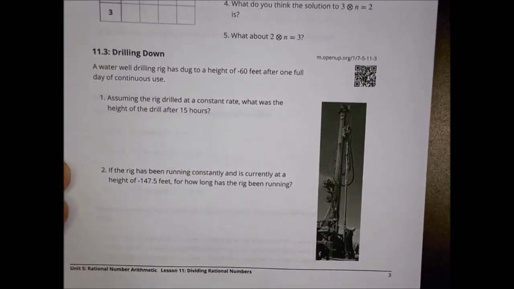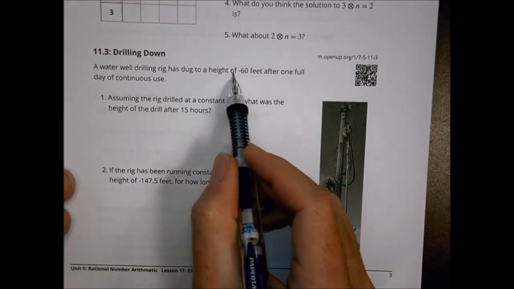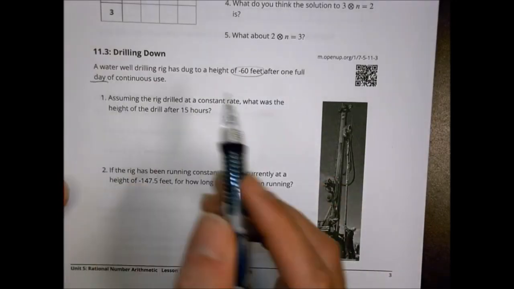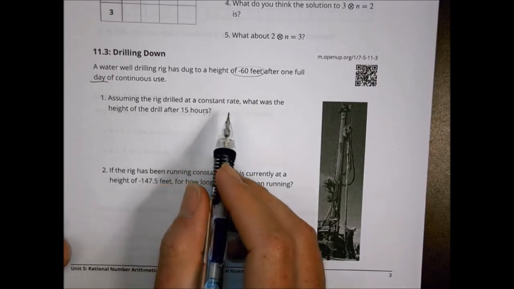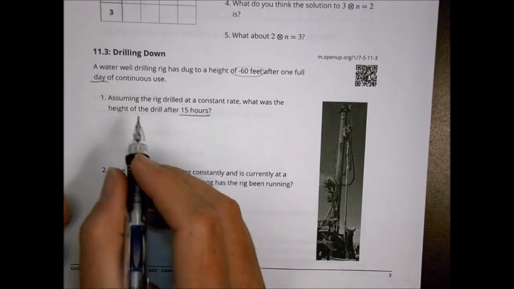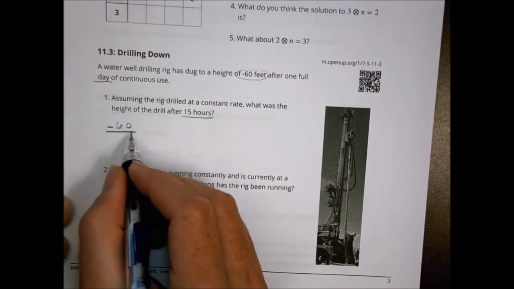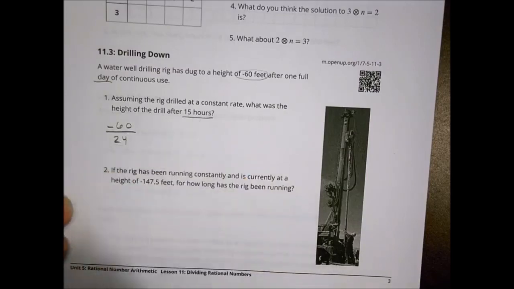A water well drilling rig has dug to a height of -60 feet after 1 full day. Assuming the rig drilled at a constant rate, what was the height of the drill after 15 hours? Okay, so for our drill, it's going at a rate of -60 feet in 24 hours. We want to find out where it was at 15 hours.